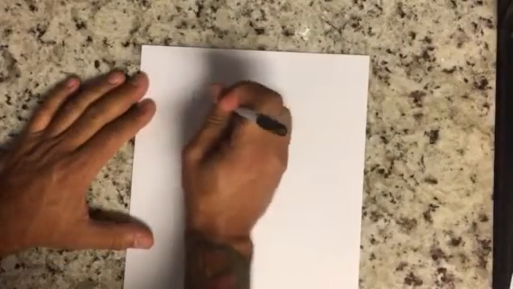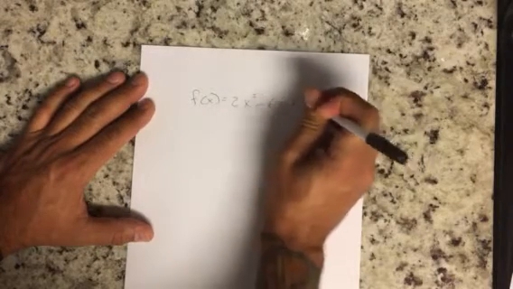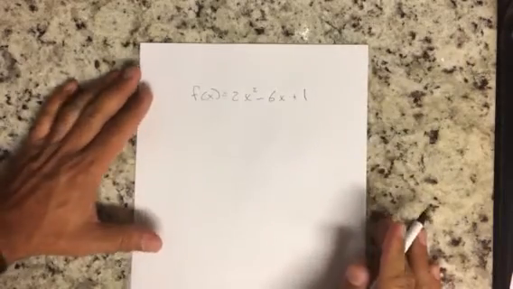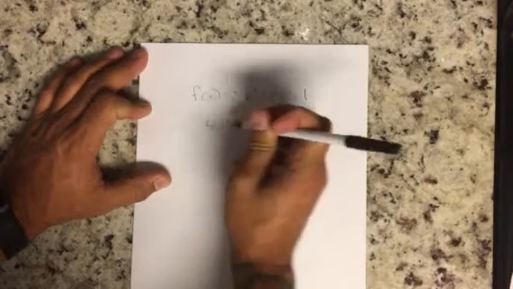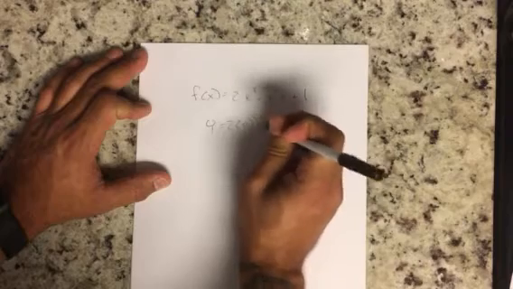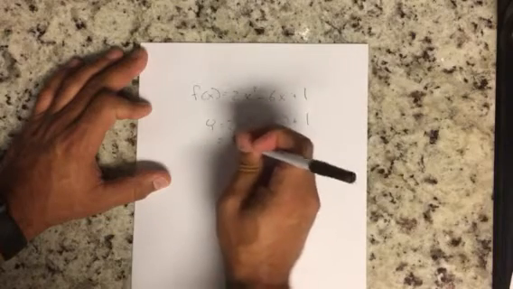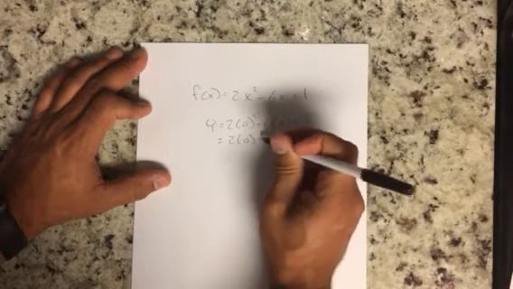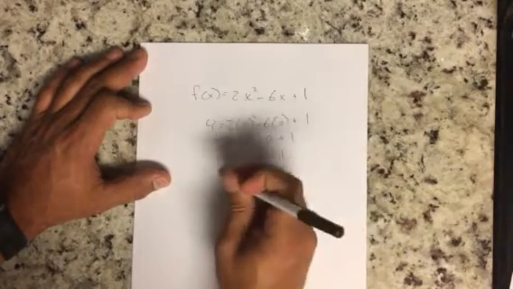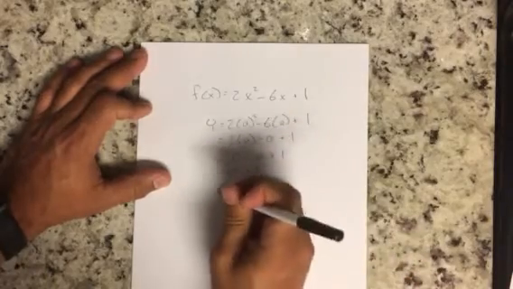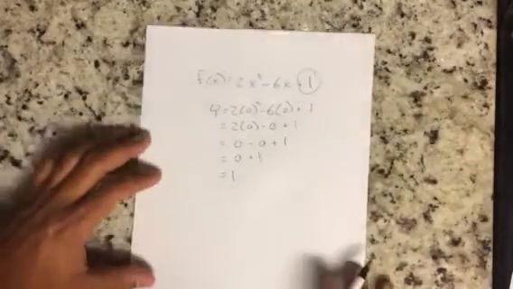Harder ones, I think, are when it's in this form, standard form. So this one, the easiest thing to find is the y-intercept. So I'm going to do that first. Zero squared is 0. 6 times 0 is 0. 2 times 0 is 0. 0 minus 0 is 0. 0 plus 1 is 1. So what that means is the y-intercept is just your c value when it's in standard form.